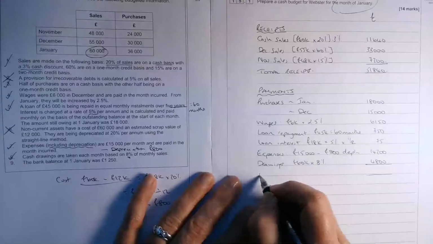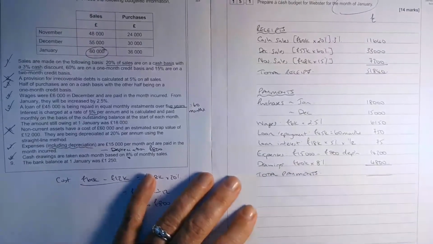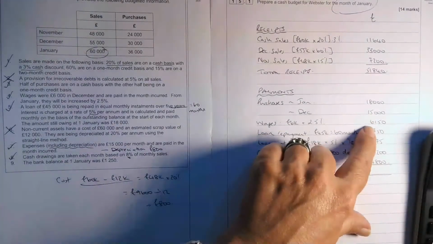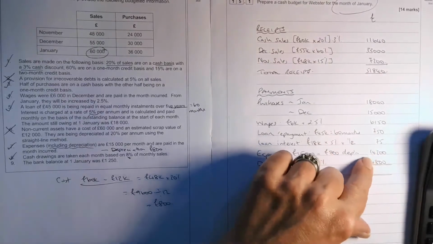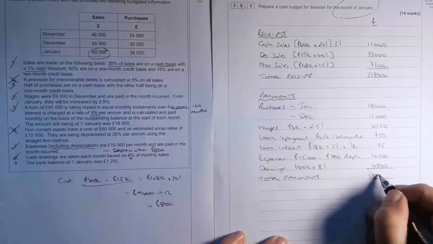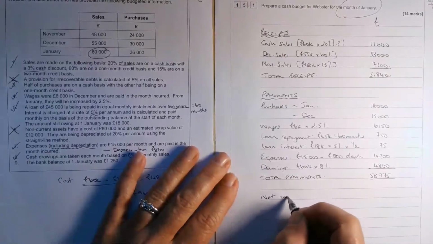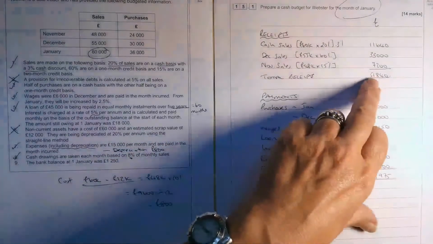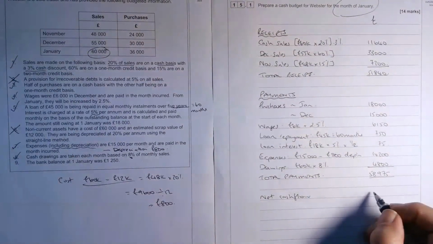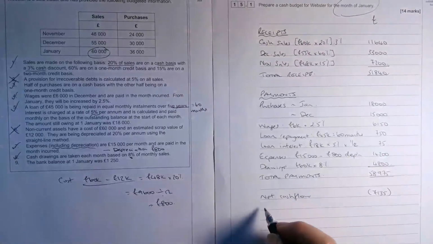Let's just total up our payments. So bear with me while I sling all this into the calculator. So 18 plus 15, 6150, 750, 75, 14,200, 4,800. His total payments are 58,975. Now at this point, I would be tempted to work out the net cash flow. So starting with the receipts and deducting the payments. In this case, it's going to be a negative cash flow because he's paid out more than he's received.